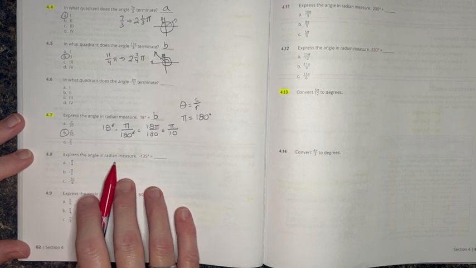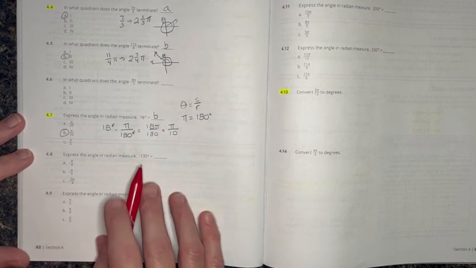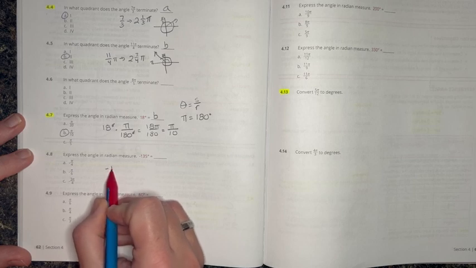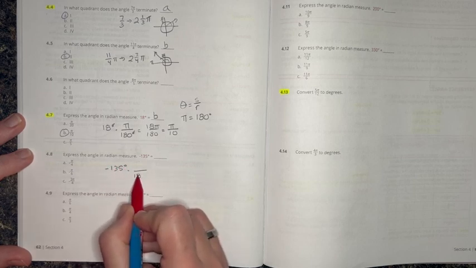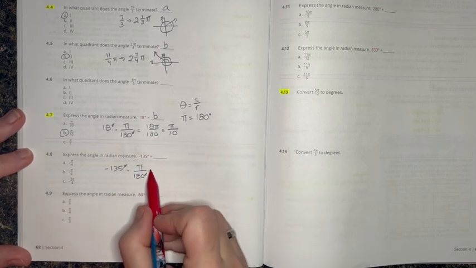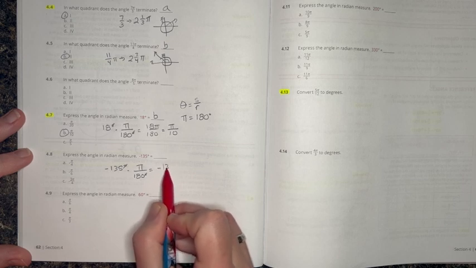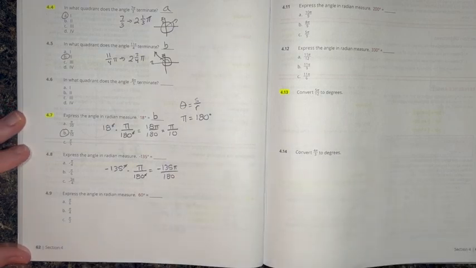Let's do another one of these. Number 8, express the angle in radian measure, negative 135 degrees. Okay, so we're given a negative 135 degrees. So our degrees need to go into the denominator and our radians in the numerator. It's the only way our degrees will cancel, right? So we have negative 135 pi over 180, right? Our degrees are now gone.